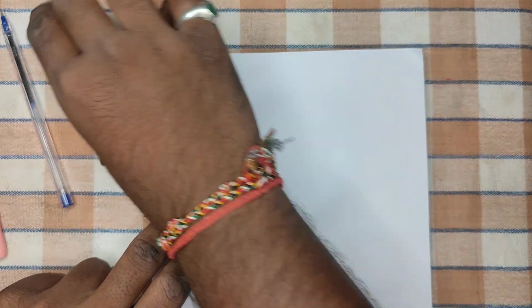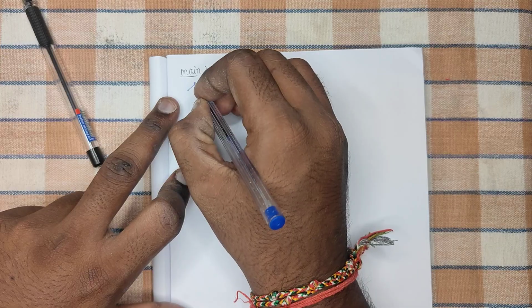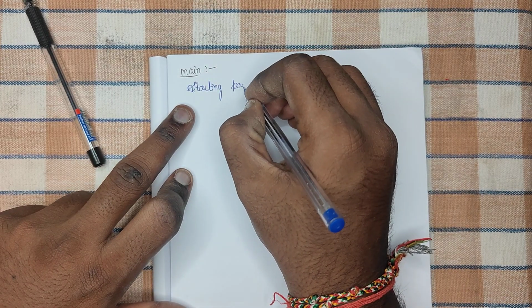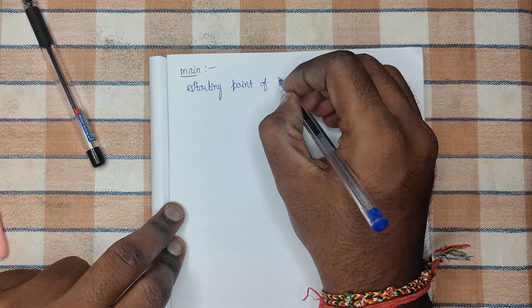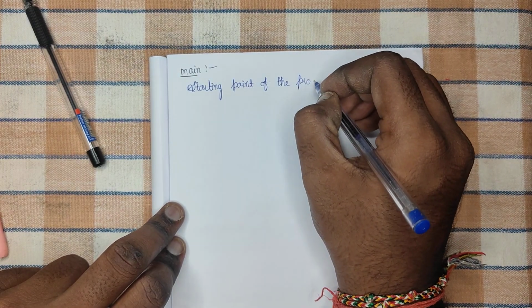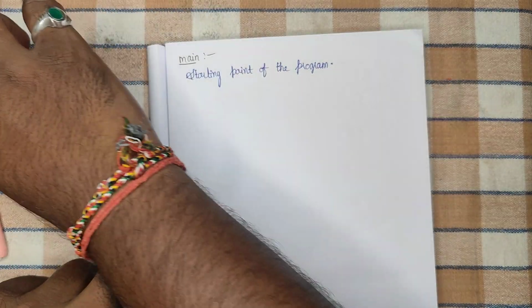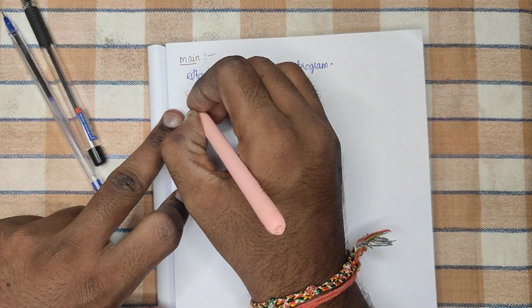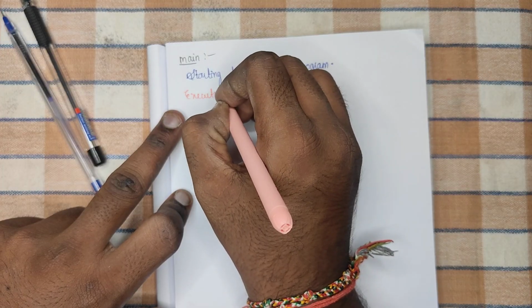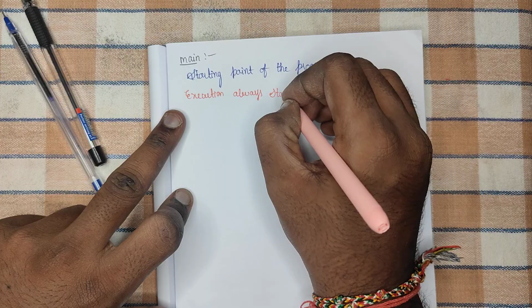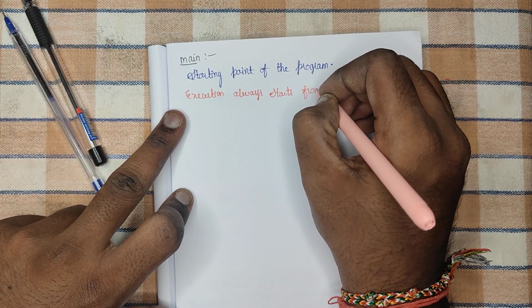Main is the starting point of the program. Execution always starts from here. This point is important.